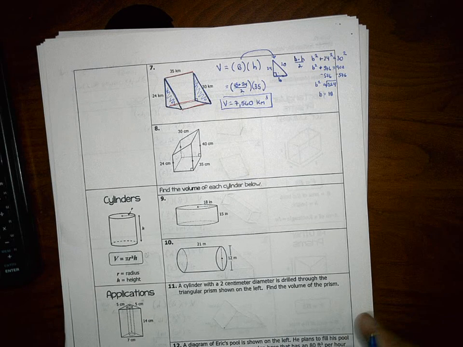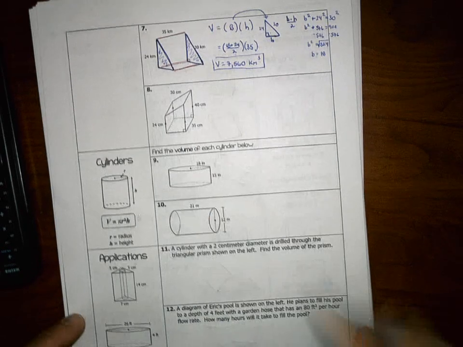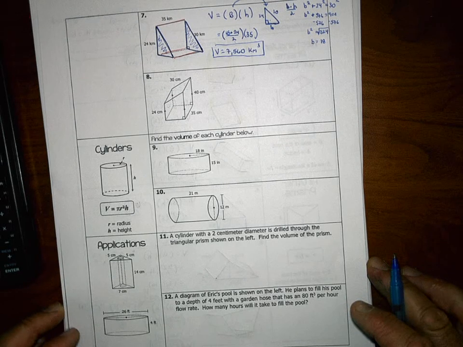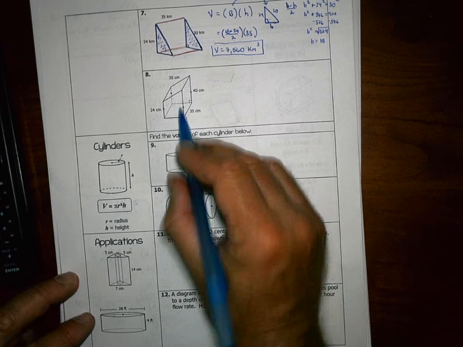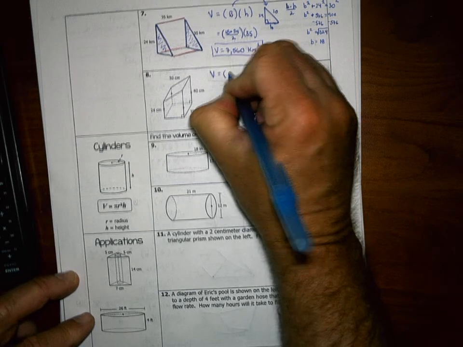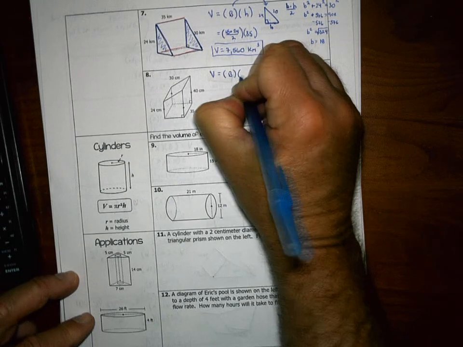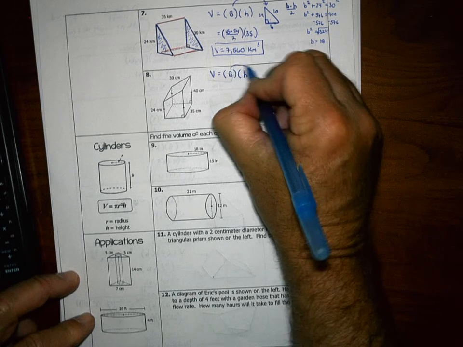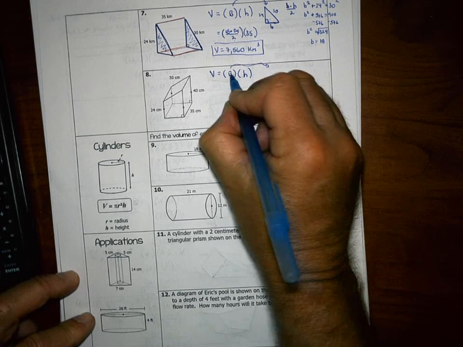Okay? All right, so number 8. Once again, we have a prism right here. So we need to find the bases. Volume for any prism is the area of the base, denoted by capital B, multiplied by the height of the prism, denoted by H. So let's find what type of shape the bases are. There's always two bases in a prism.